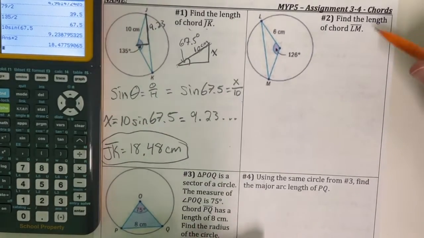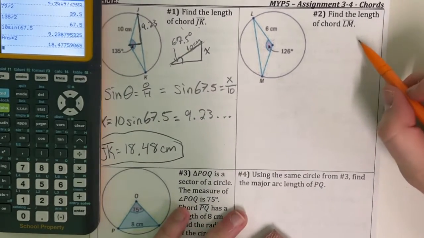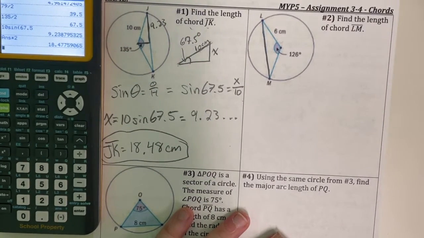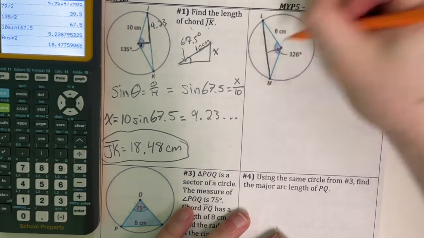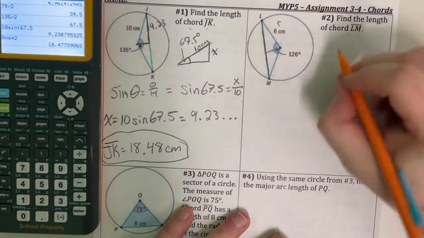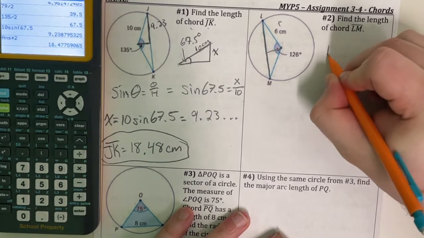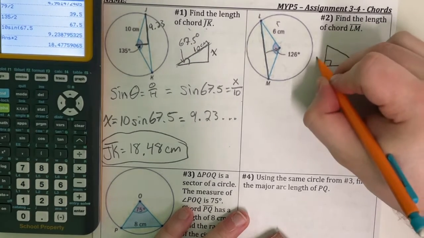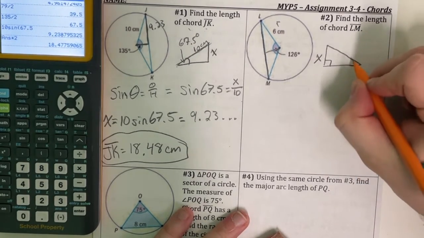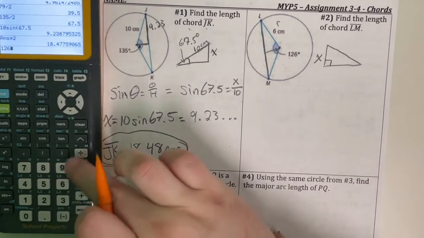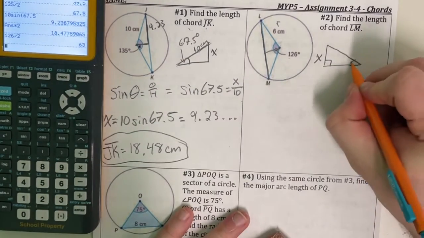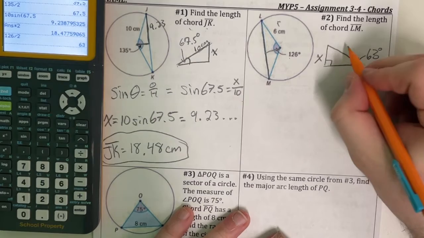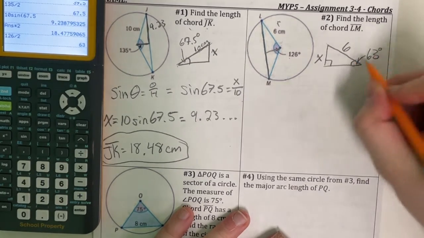And then in number 2, it says find the length of the chord LM. So it's talking about this side here, LM, and I need to draw my right triangle. So I have R is going to be 6. I have my right triangle, and I'm saying a side opposite is X. Half of 126, divided by 2, is 63. So this angle amount is 63 degrees. And this side length is going to be 6, which is the radius.